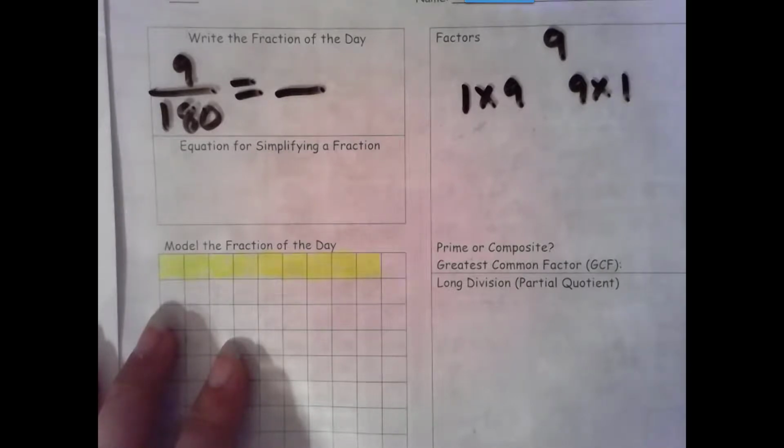Now we're going to go through our divisibility rules in an orderly fashion. So after 1, we try 2. The rule for 2 is that it ends in an even number. 9 is odd, so 2 is not a factor. And when 2 is not a factor, no even number will be, because 2 has to work for any even number to be a factor. So we just have to try our odd numbers.